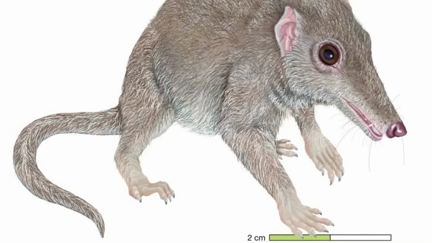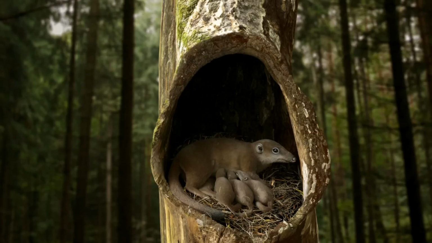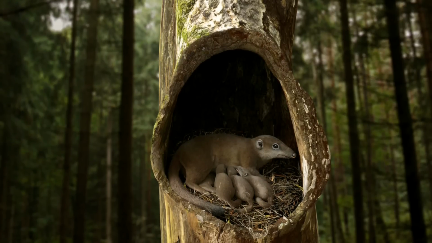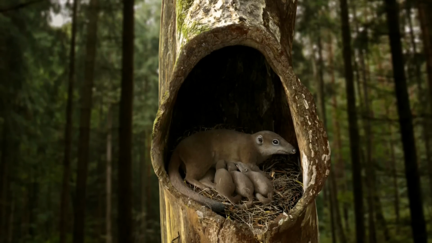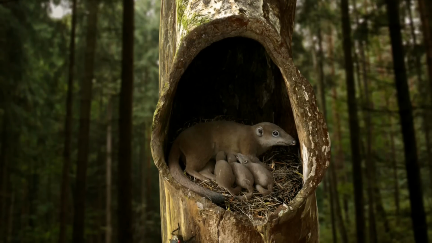The combination of rapid growth in juveniles and a toothless stage at infancy strongly suggest that Morganucodon raised its young by lactation. Indeed, it may have been among the first animals to do so.